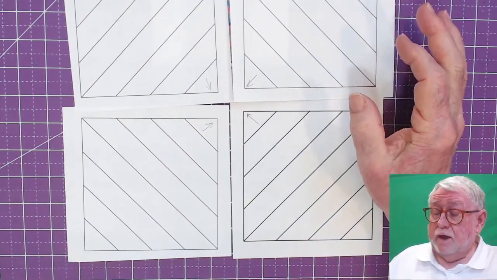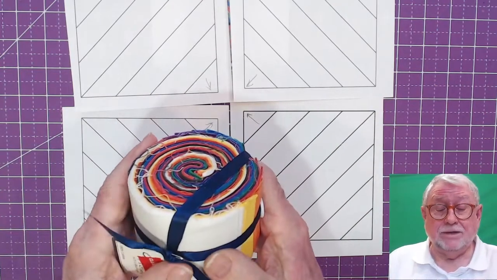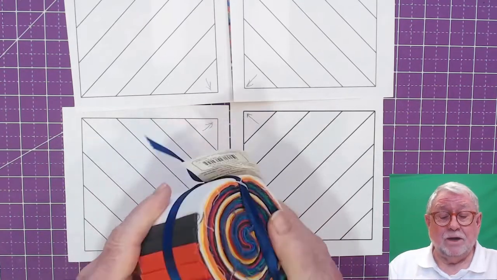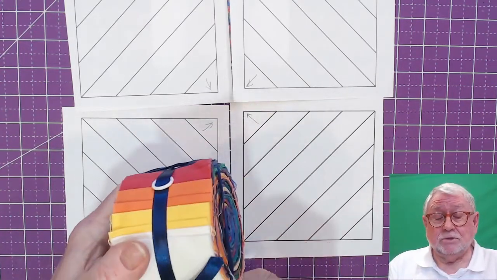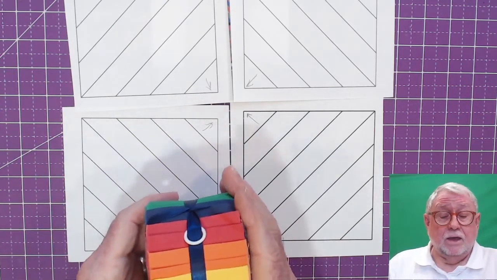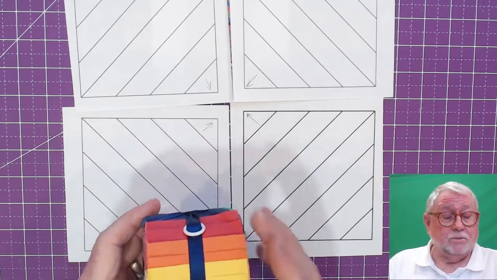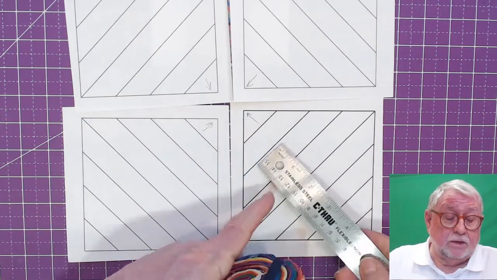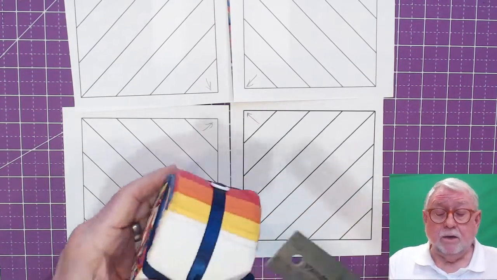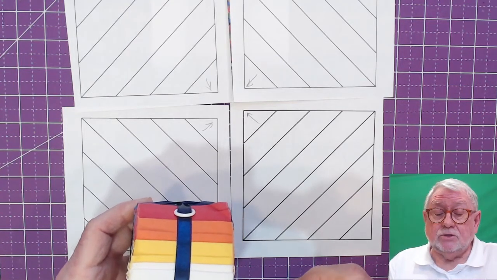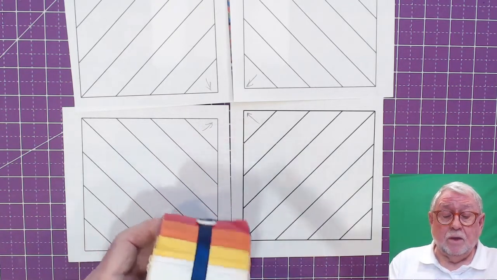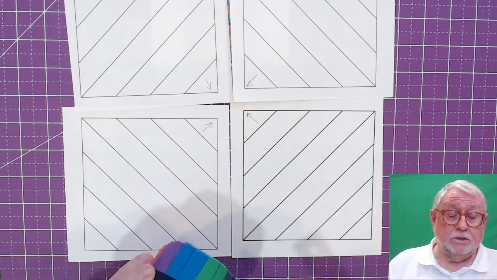Then came the matter of fabric, and I happened to have had this a long time ago. I bought a jelly roll, a rainbow-colored jelly roll. This was $6 at Joann's, and I said this is perfect. And the Kismet gods were with me. These happen to be a little less than an inch wide, 7/8 of an inch wide, and the jelly roll is a little over 2.5 inches wide. So I can get 2 strips out of one of the jelly roll strips. So this was perfect for me.